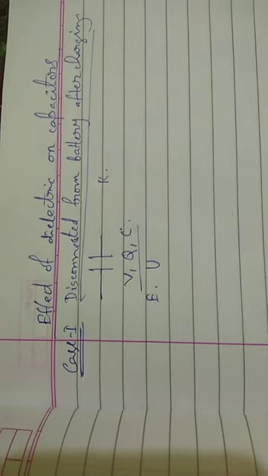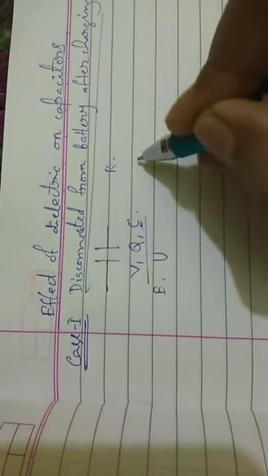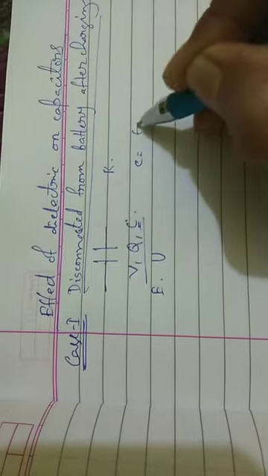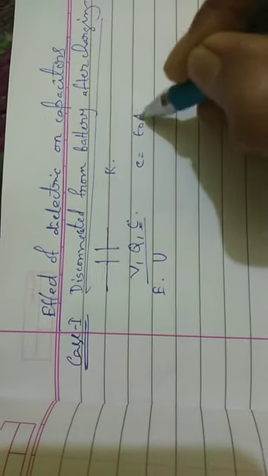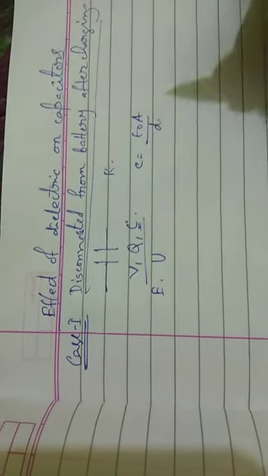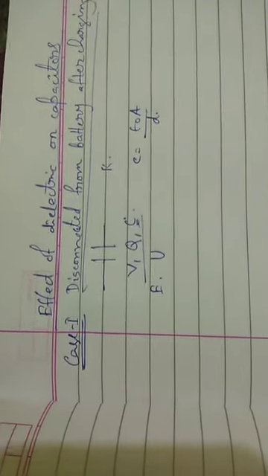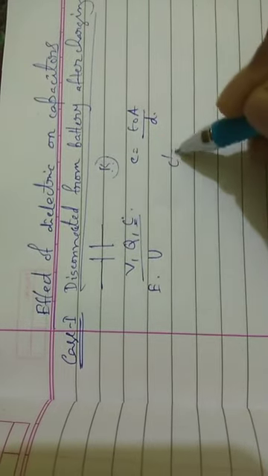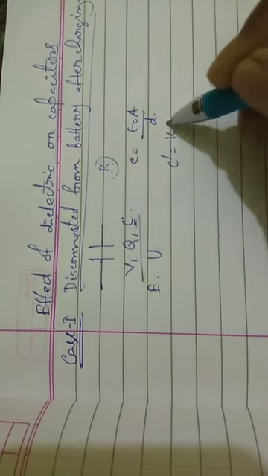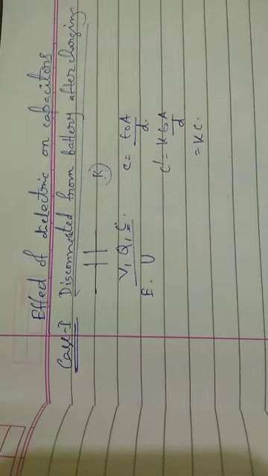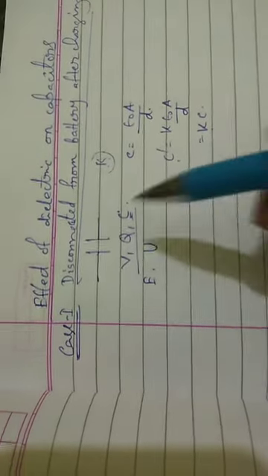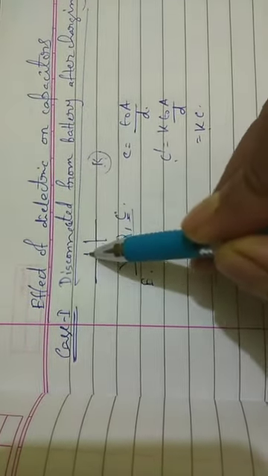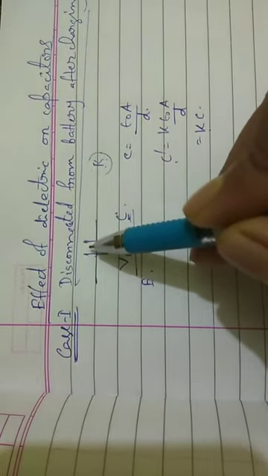Now first we consider the capacitance. We already know the capacitance formula is epsilon naught A by D, if the area is A and the separation is D. Now with introduction of the dielectric, the capacitance becomes K epsilon naught A by D, or K into C. So the capacitance will increase by K times. Now no matter what, the charge will remain same since it is disconnected.